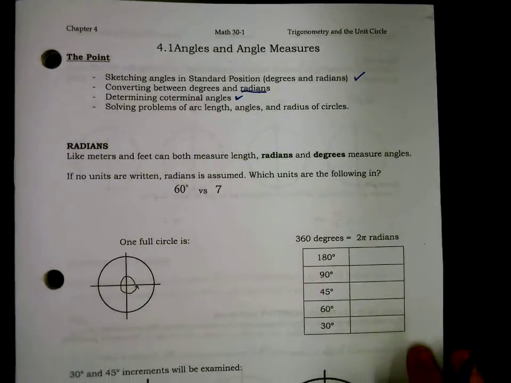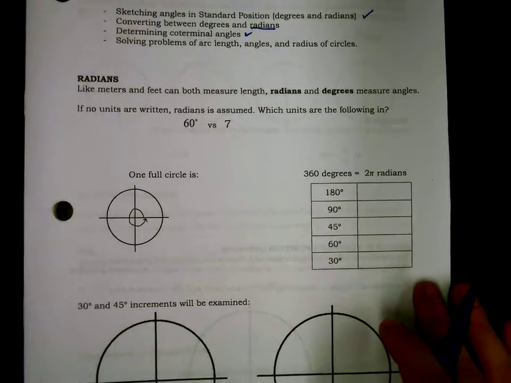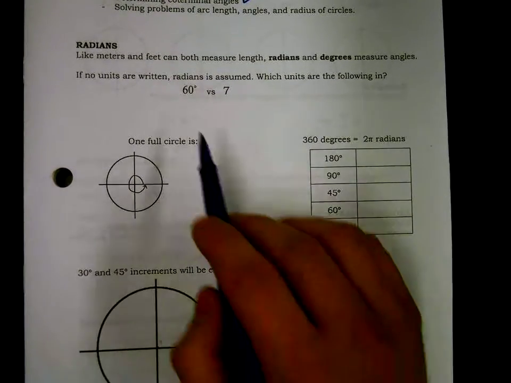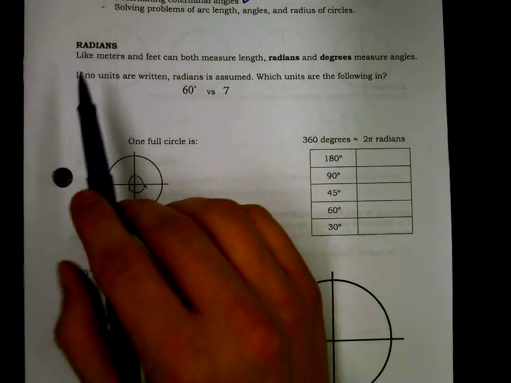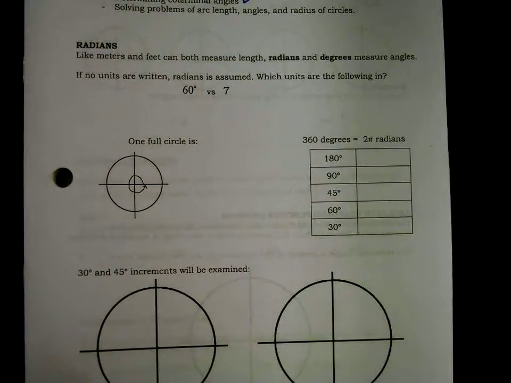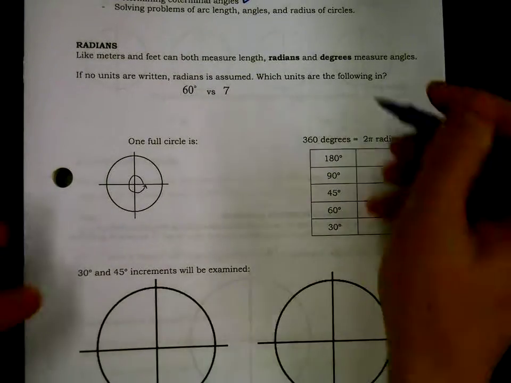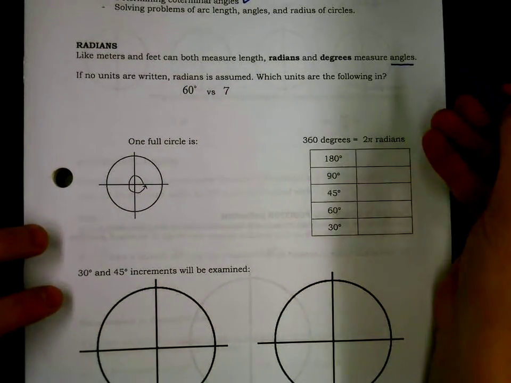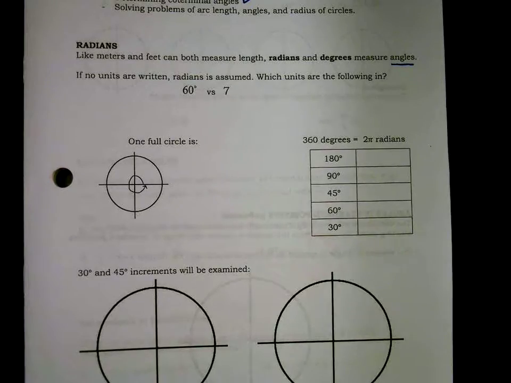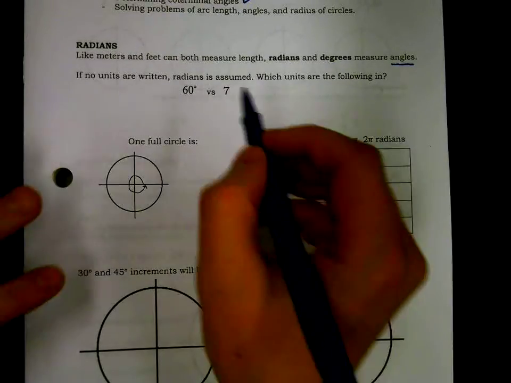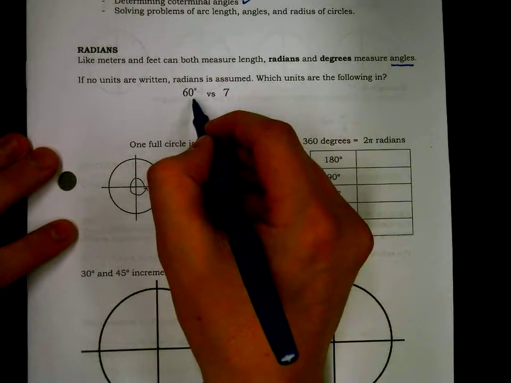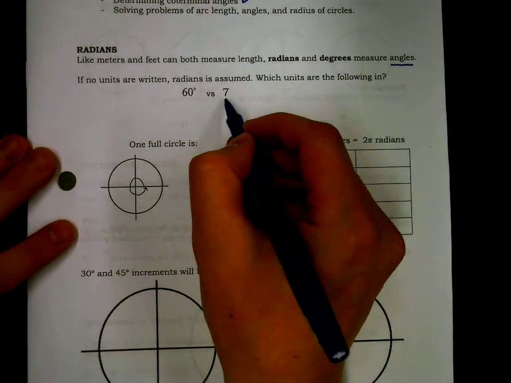So in topic 4.1, we're doing a few different things, but the first thing to get into is a new type of unit. Under the heading of radians, just like meters and feet can both measure length, radians and degrees both measure angles. I could say 5 centimeters is equivalent to some number of inches, but I can also say that some angle, like 60 degrees, could be compared to something in radians.